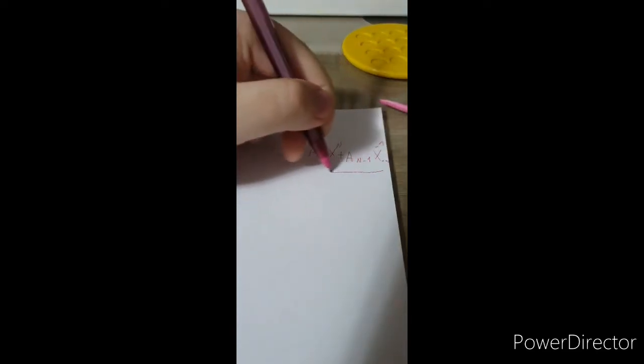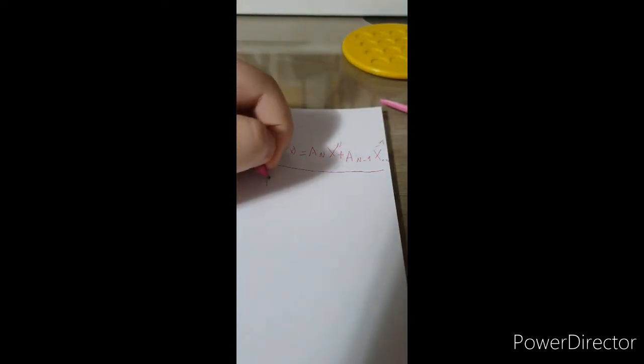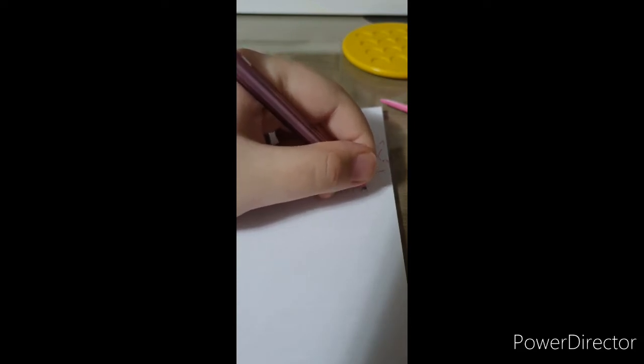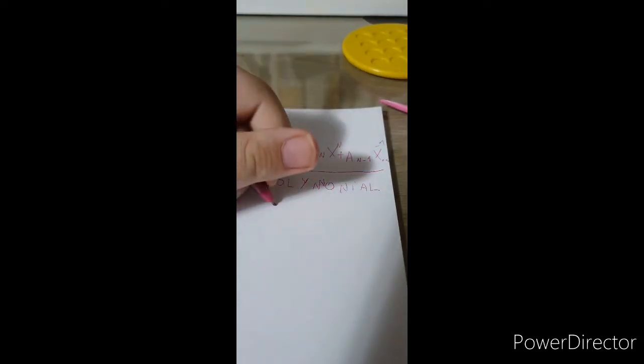This is the basic structure of a polynomial function.